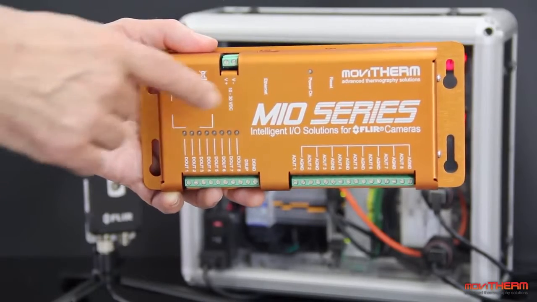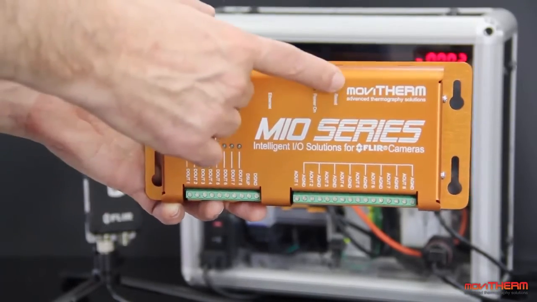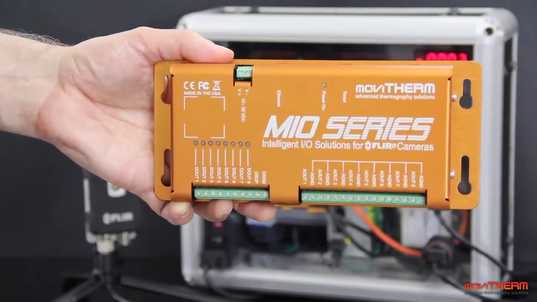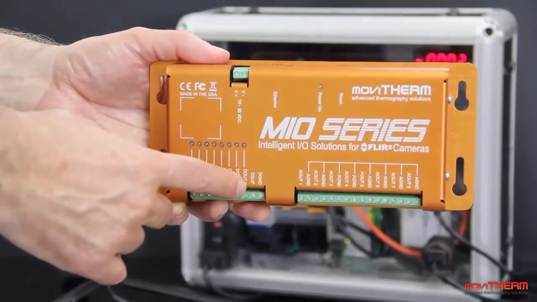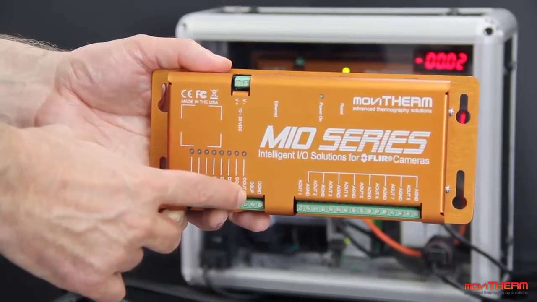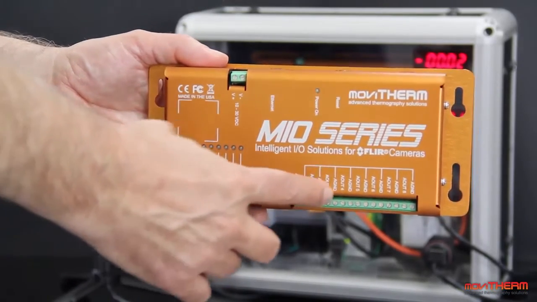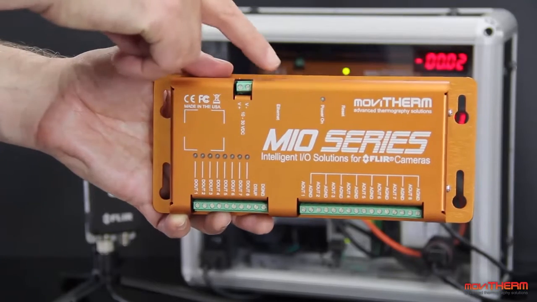Today we're going to talk about the MIO series of intelligent I/O modules for Flir cameras, developed by MoviTHERM in California. This particular unit provides connectivity for up to 7 Flir cameras. The unit offers 8 digital output channels which can be used for alarms or switching functions. In addition, there are 8 4 to 20 milliamp analog outputs for temperature displays, data loggers, or loop controllers.